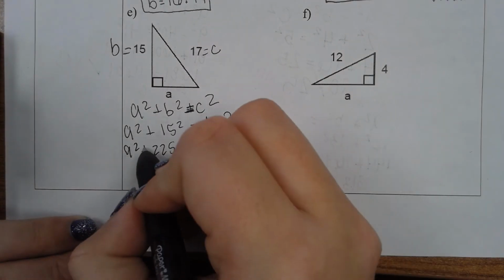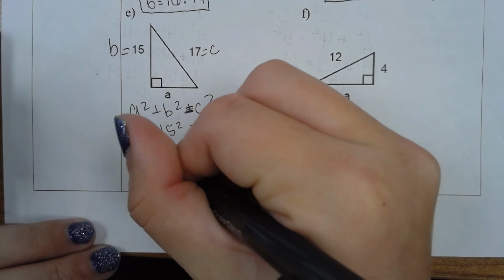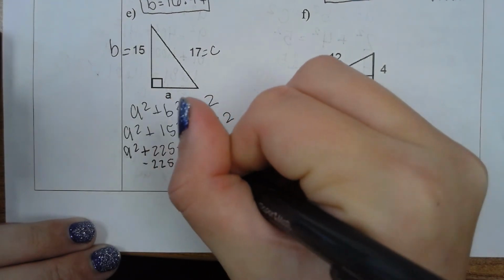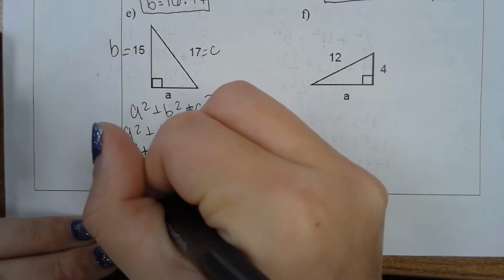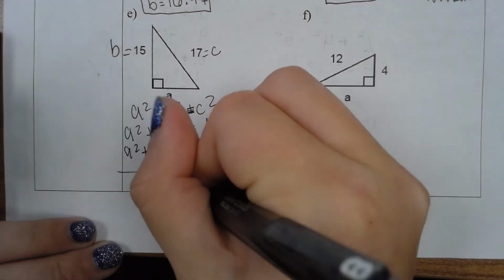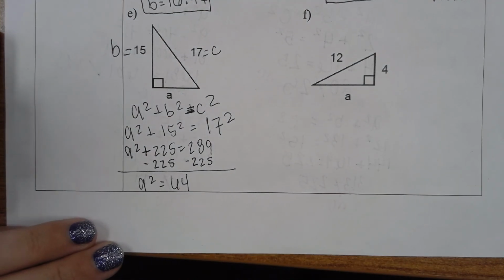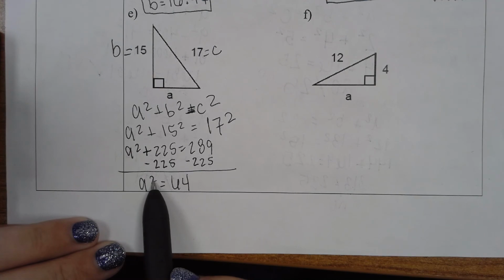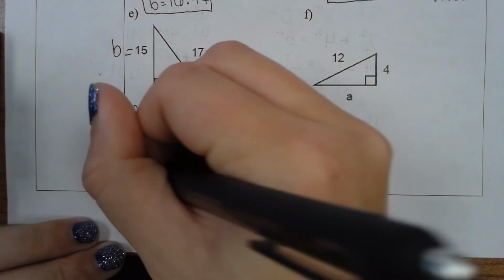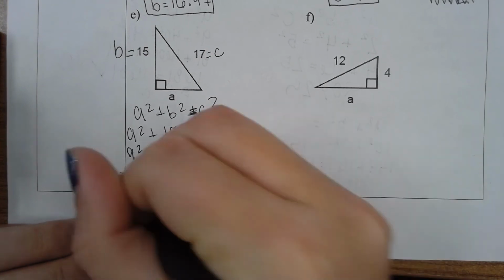So right now it's adding 225, so the opposite of adding it is to subtract it. So then 289 minus 225, we get 64. And then your very last step to get a by itself, remember the opposite of squaring a number is square rooting it. So then you guys should have gotten an answer of a equals 8.